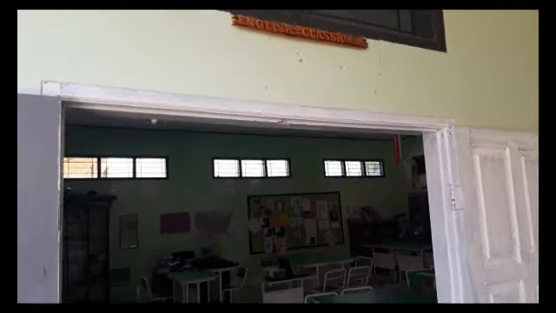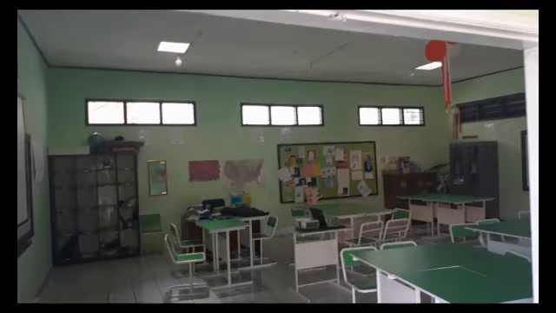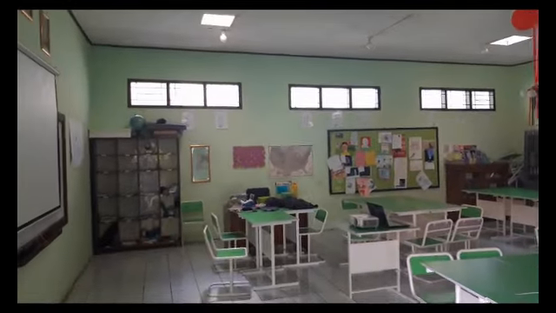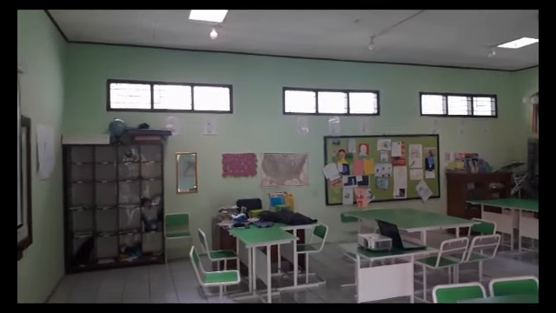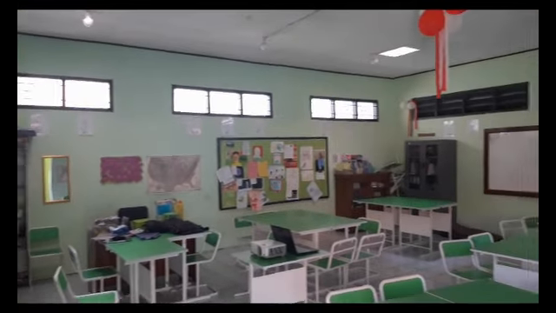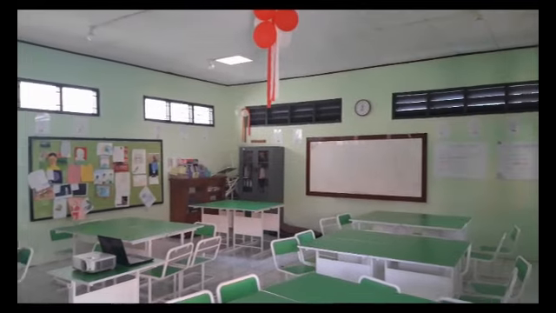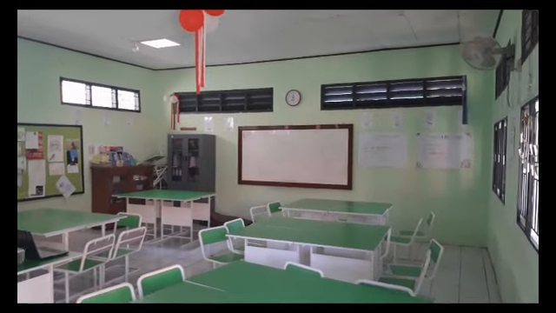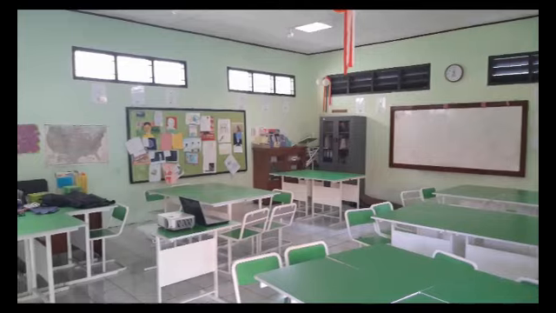Okay, so a quick look at our English classroom. Our English club kids made all of the artwork and decorations on the walls. In the middle we have our laptop, projector, and projector screen.